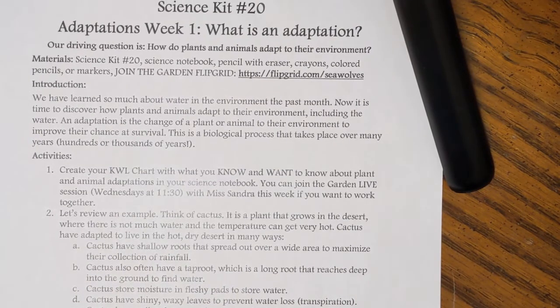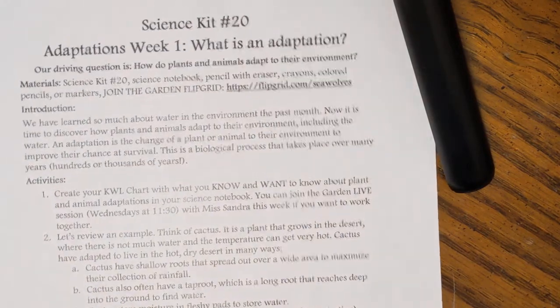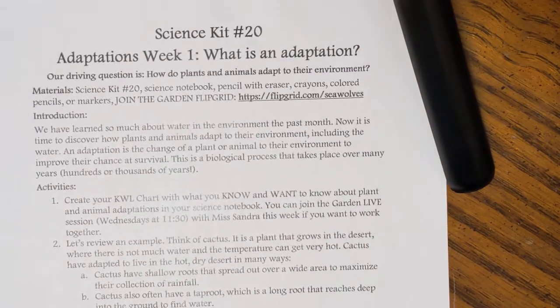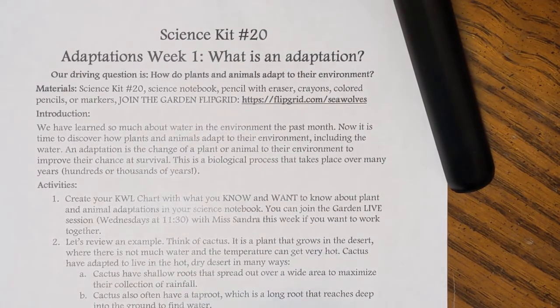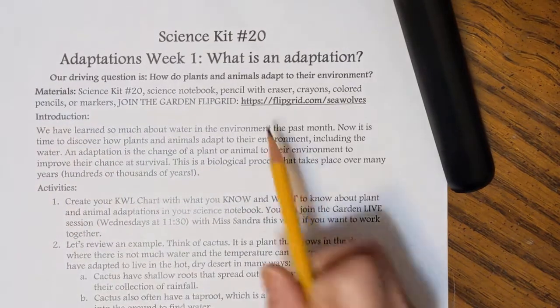So then your next project is to do some research. Pick a plant or animal to research and discover 1 to 3 adaptations in your plant or animal, and then share that information. You can share it in a variety of ways. You can use Google Slides, Google Docs. You can make a video. You can make a poster. Whatever method works for you is great. And you can share that in Seesaw, or I would love for you to share it at the Garden Flipgrid.